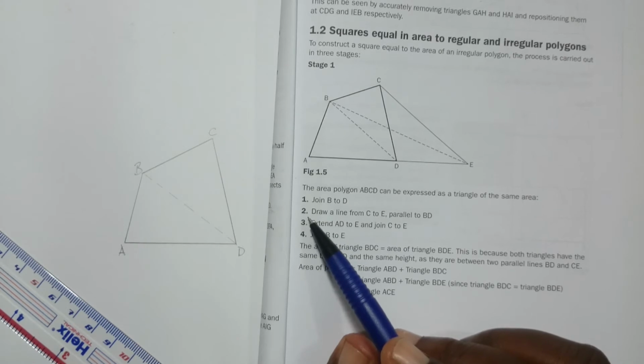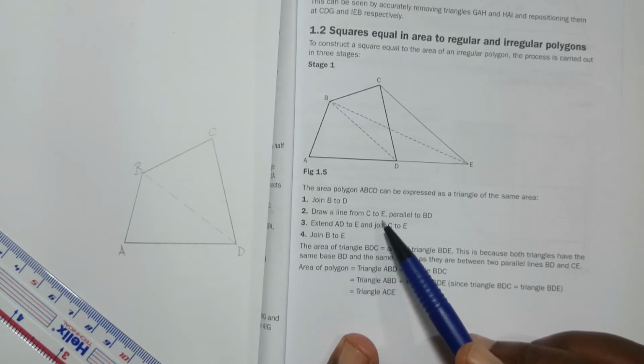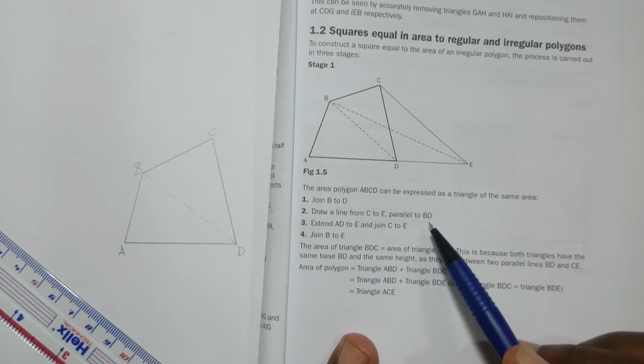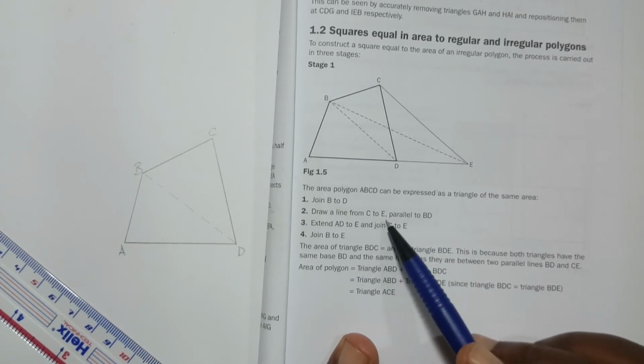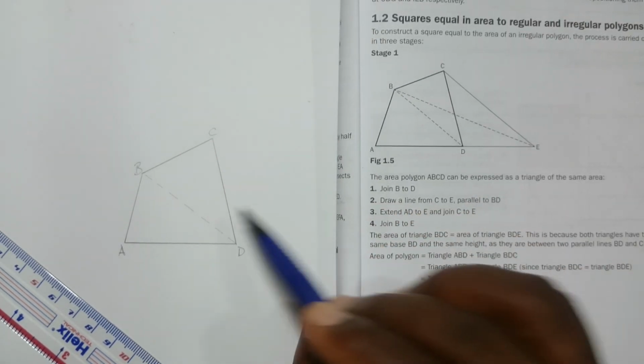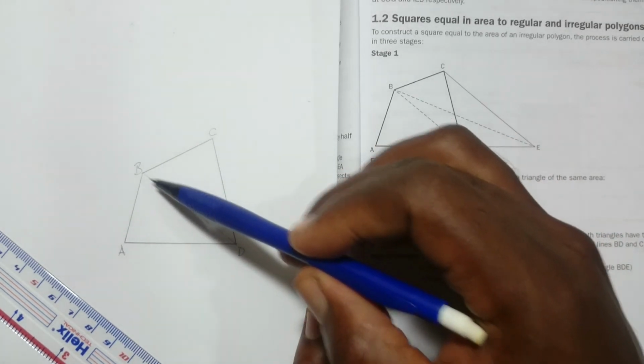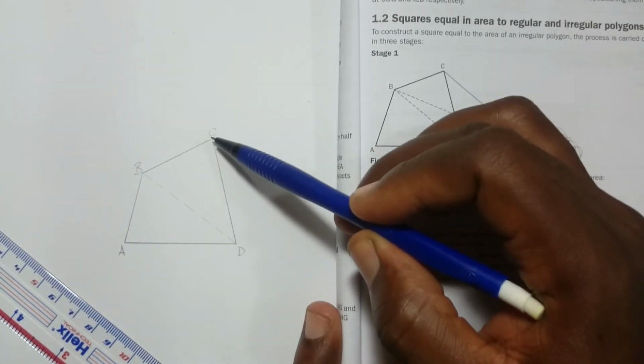The second step is to draw a line from C to E parallel to BD. So C is right here. We're going to draw a line that is parallel. Remember, parallel means lines going in the same direction. So BD is going in that direction.